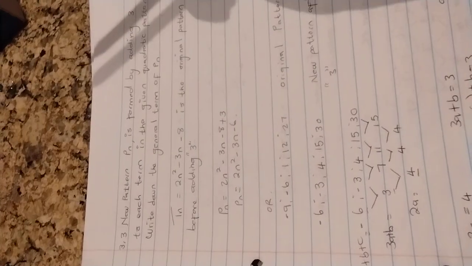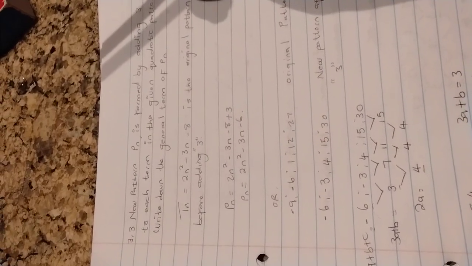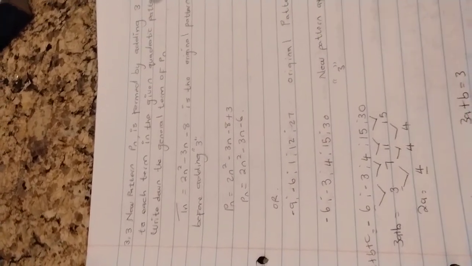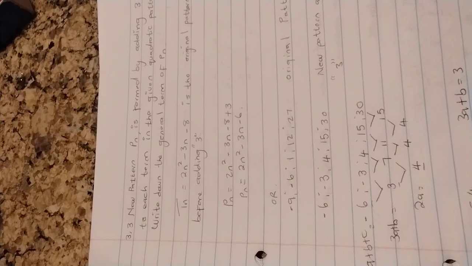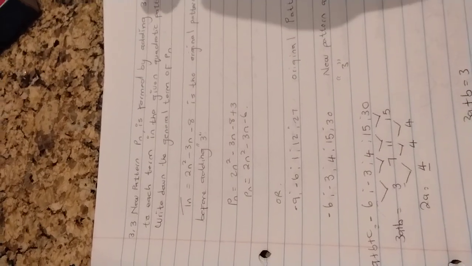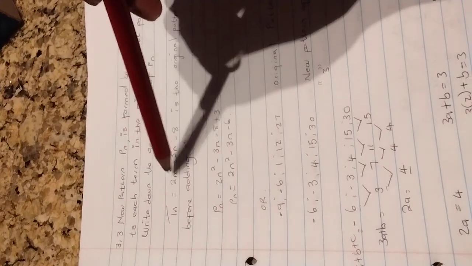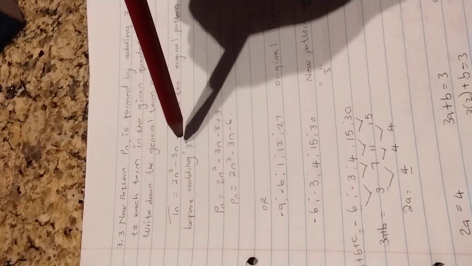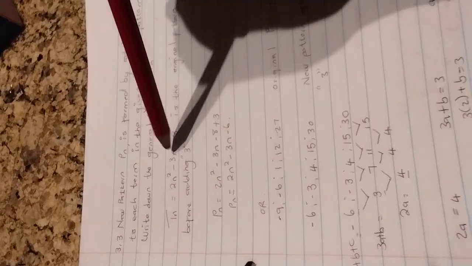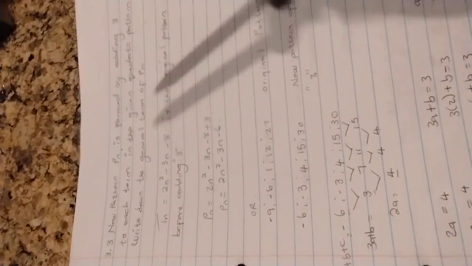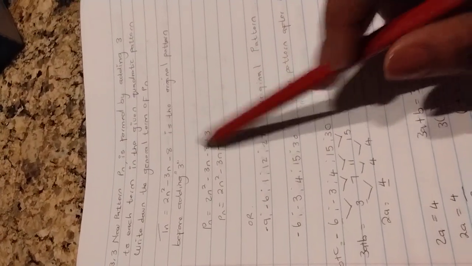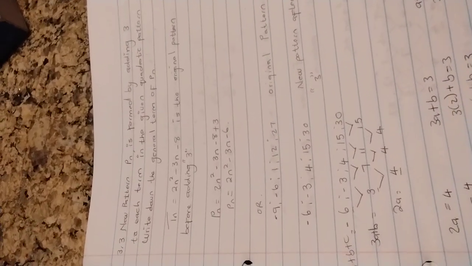So this just affects the constant value of our pattern. You don't actually have to do the calculations and everything. I think this is 1 mark as well. So you just take your pattern, which is Tn equals 2n squared minus 3n minus 8. Since we are adding 3, you just say plus 3 at the end of the pattern, which will affect the constant value, which is what?